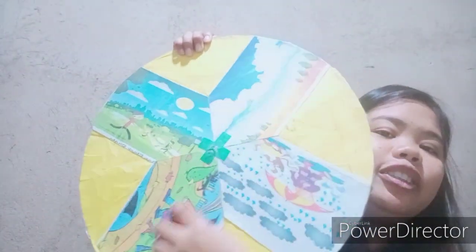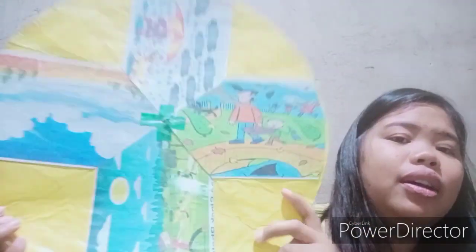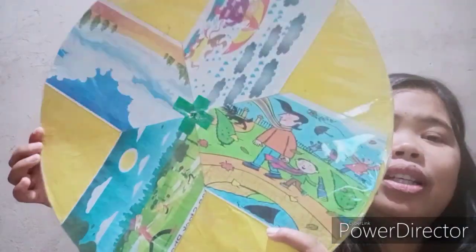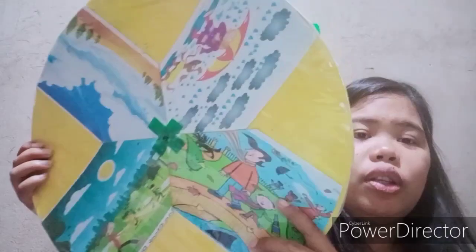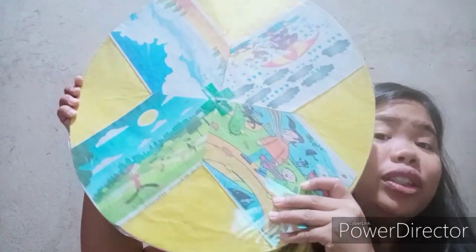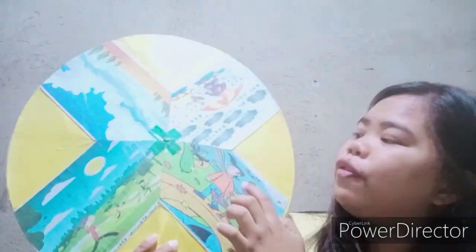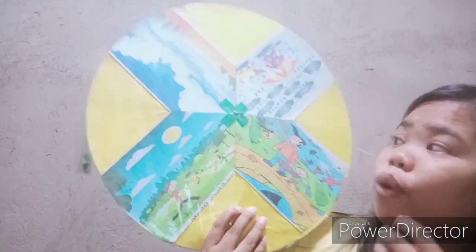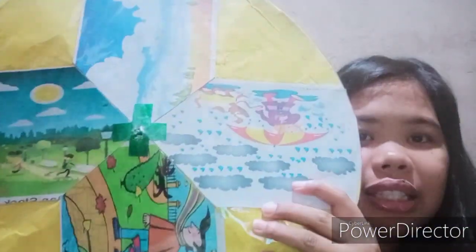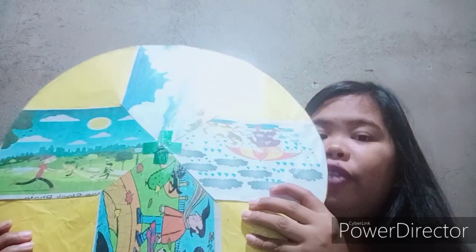The wheel is supposed to have an arrow in there, and then you will turn it, but it's a bit complicated for me to do that while taking the video, so I'll just hold it like this. As you can see, there are 4: 1, 2, 3, 4. There are 4 types of weather we can experience here in the Philippines.